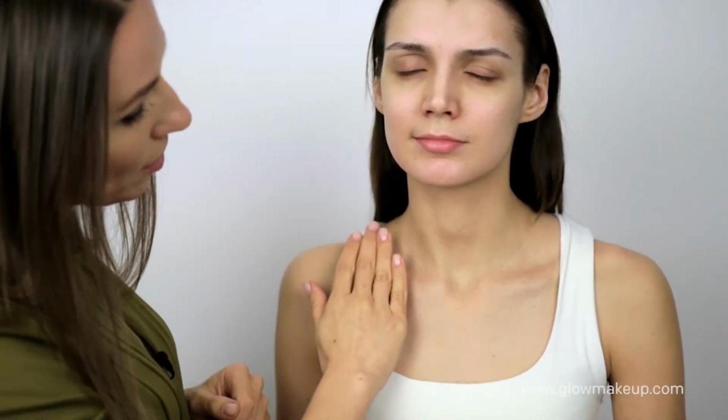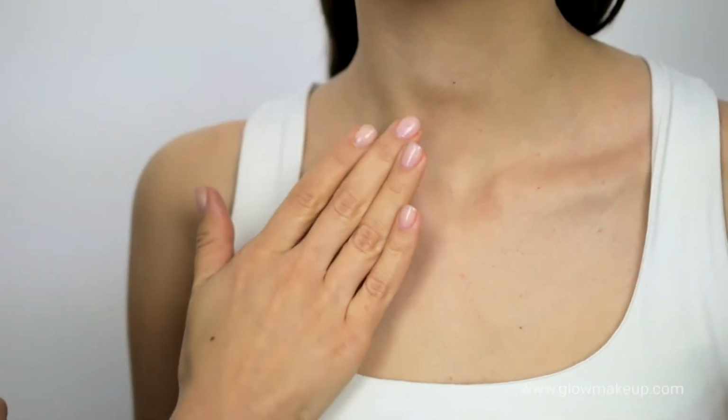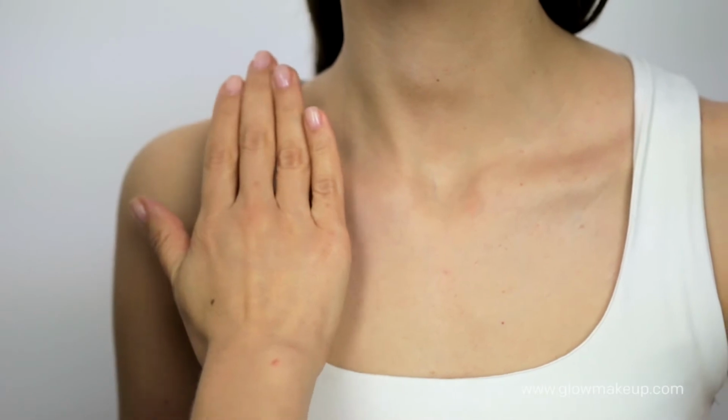So once you know your dominating pigment, it's going to be easy to distinguish the pigment of the skin of practically any person. For that, you only need to compare the shade of your skin to the skin of the other person. So for that, I place my hand close to the skin of my model and see how similar or how different my skin is from hers.